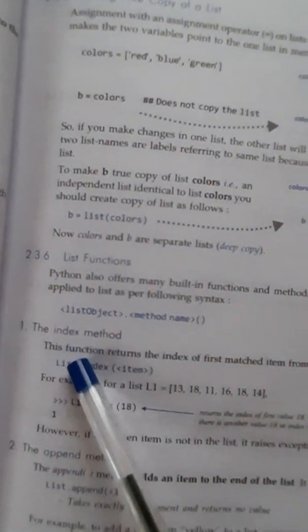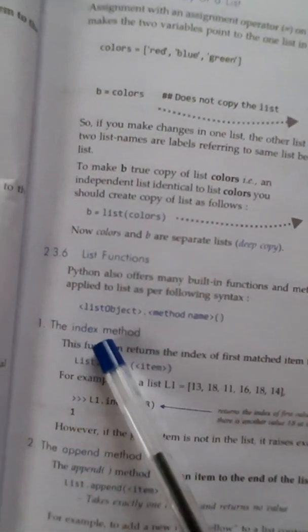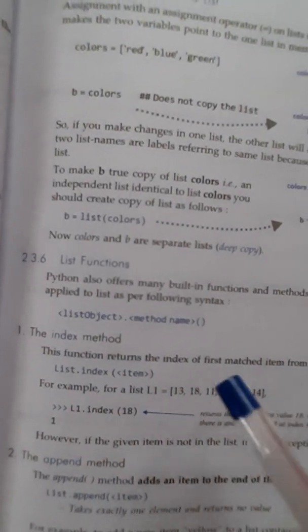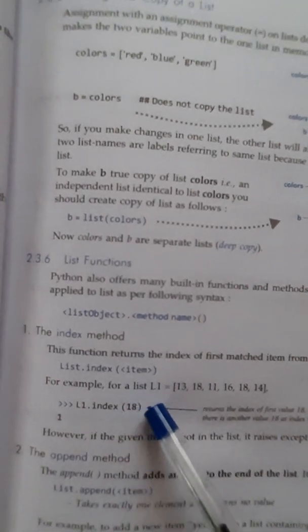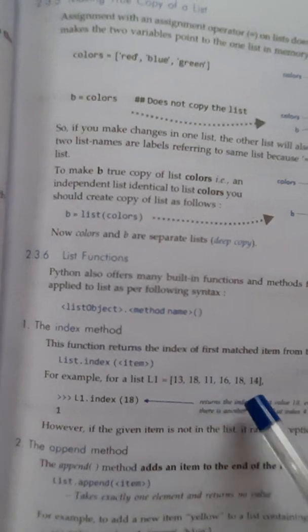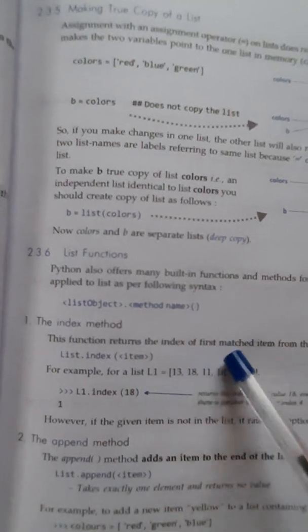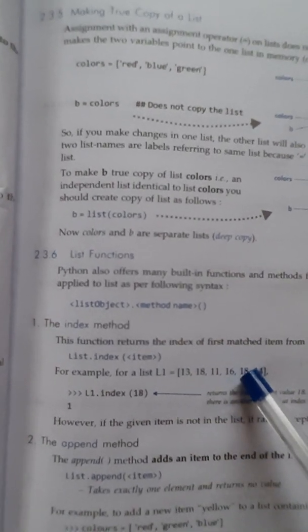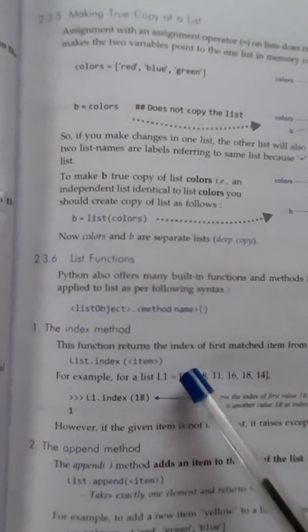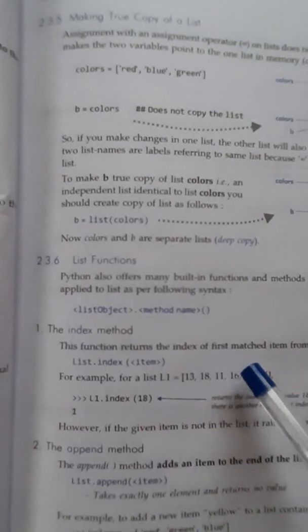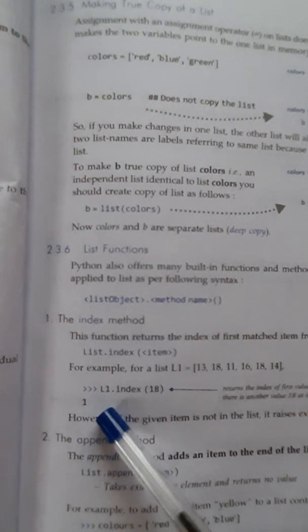And now let's go to the index method. In the index method, this function returns the index of the first matched item. You see, you have a list L1: 13, 18, 11, 16, 18, 14. Suppose I am going to search for the element 18. There are two 18s, but it gives you the index position 1, because this is 0, 1, 2, 3, 4. The next 18 is at index 4, but it will display only the first index which is matched. So now it is displaying 1.